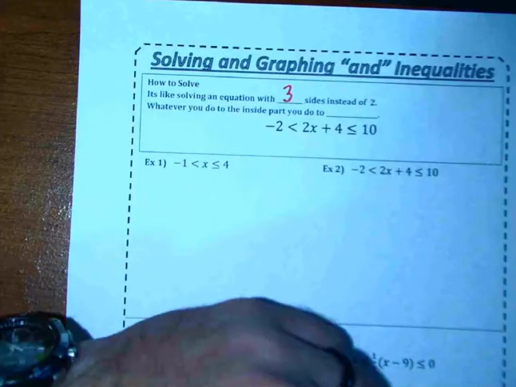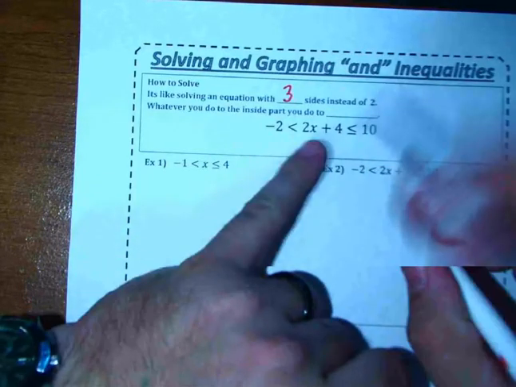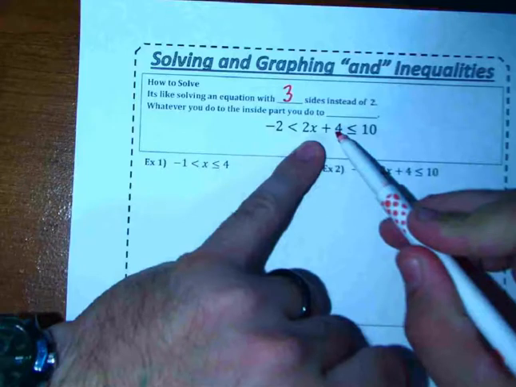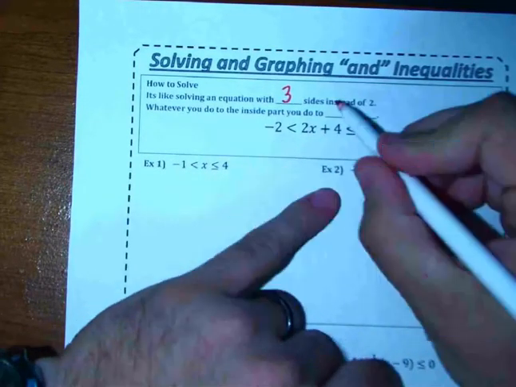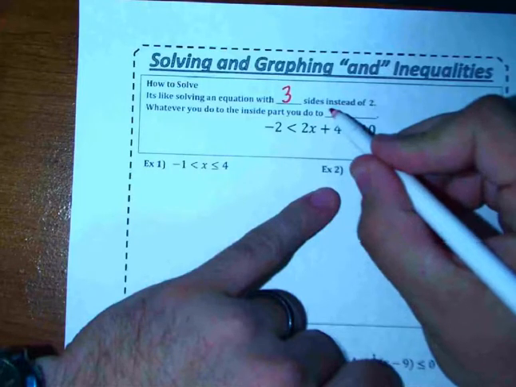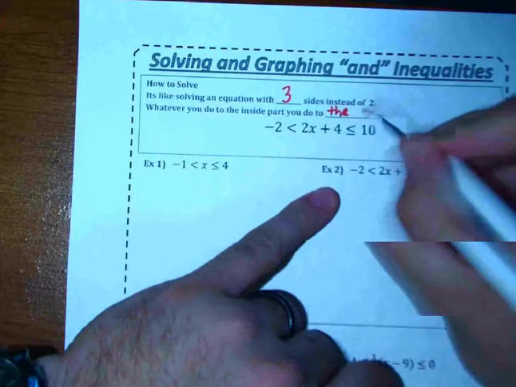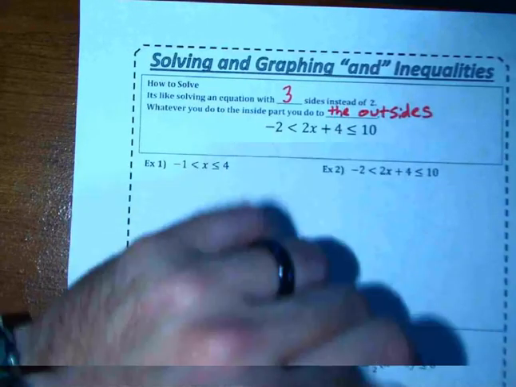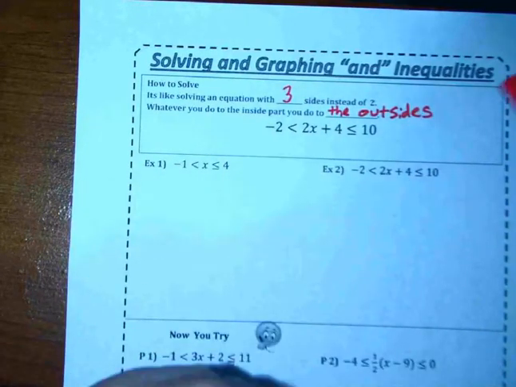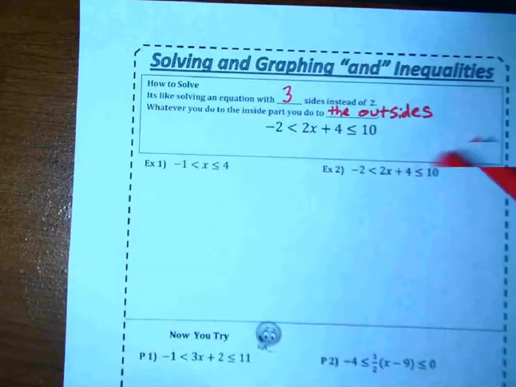Whatever you do to the inside portion, we have to do to the outside portion. So, in addition to solving, we also want to be able to graph these inequalities.